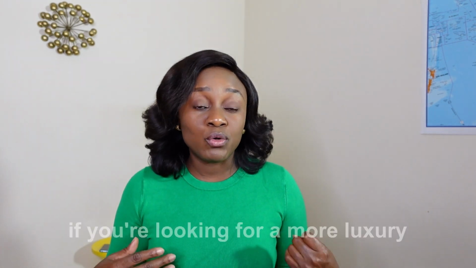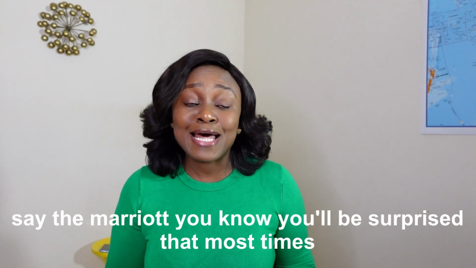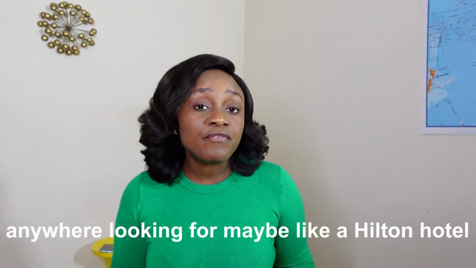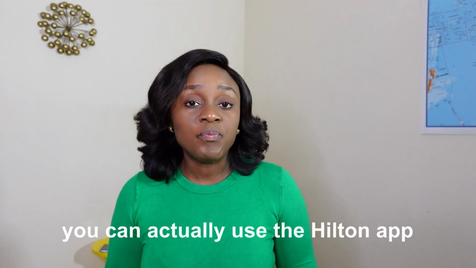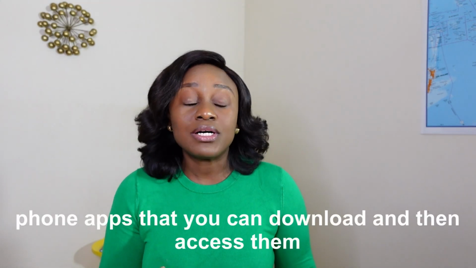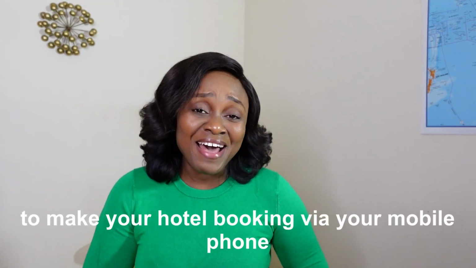If you're looking for a more luxurious option, you can go for, let's say, the Marriott. You'll be surprised that most times you would find deals that are just as cheap as finding hotels anywhere. If you're looking for maybe a Hilton hotel, you can actually use the Hilton app. All these websites that I have mentioned have phone apps that you can download and access from your phone, which is very easy if you're able to make your hotel booking via your mobile phone.